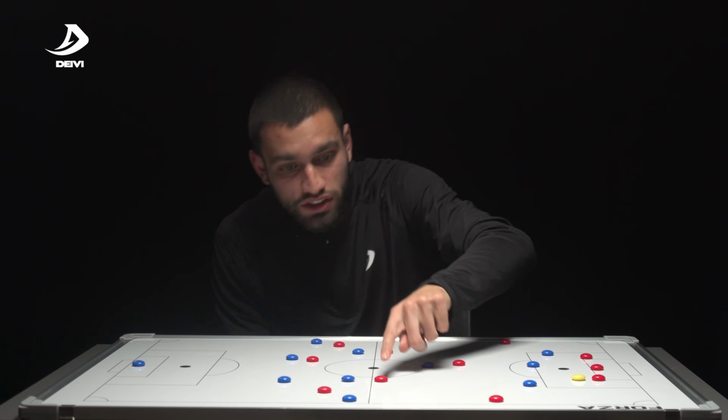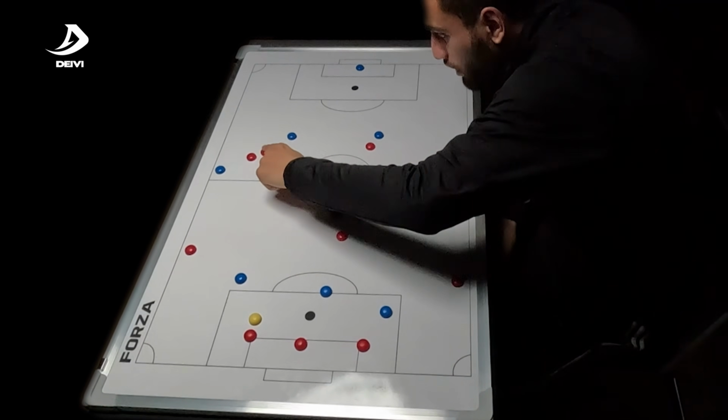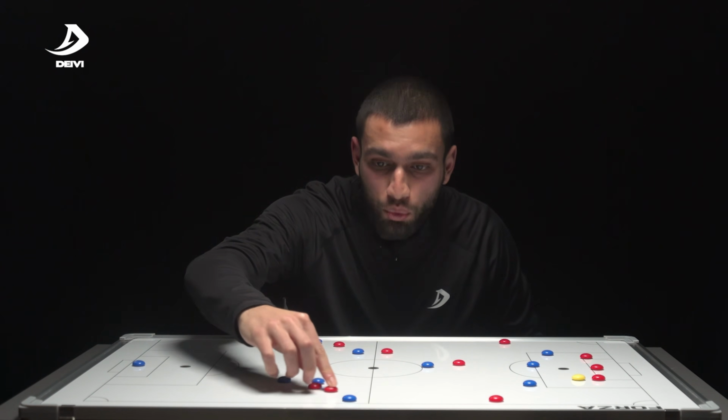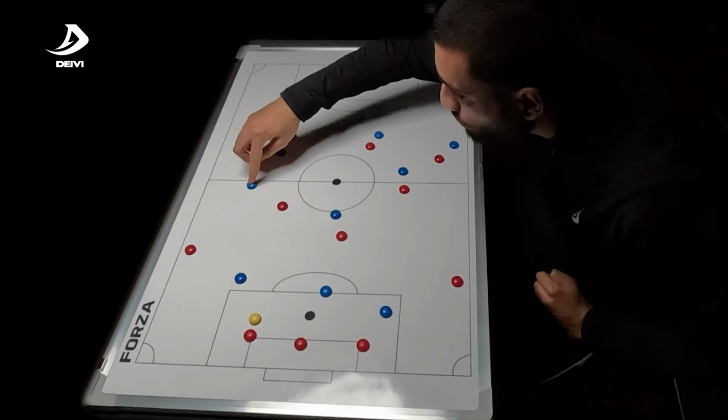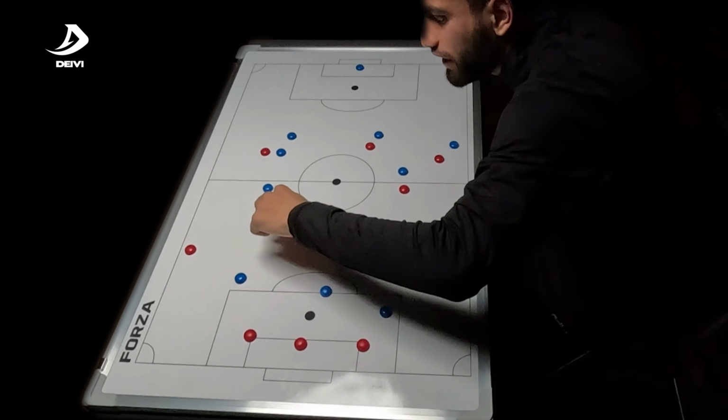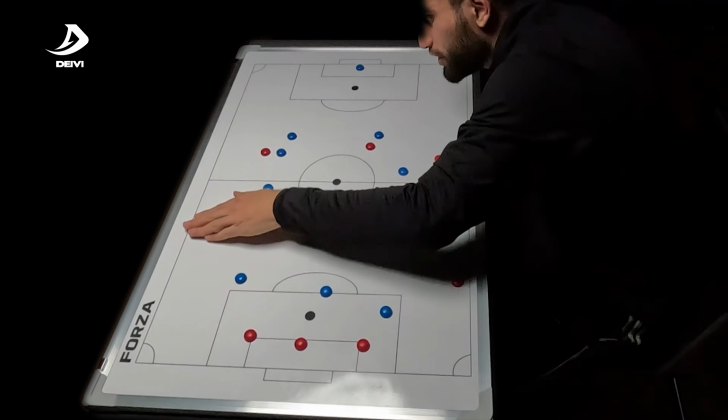Another thing that can happen, which is why your number 8 needs to be very dynamic and mobile, is this number 8 moves away, dragging the opposition number 6 with him. And who takes up this space? It's the winger. The winger comes in. If this right back follows, that's fine. Look at the acres of space this left back has.